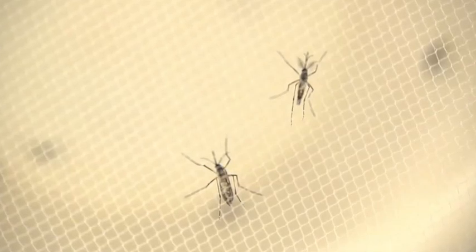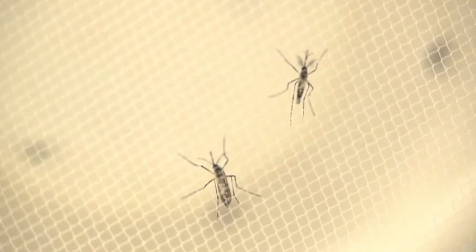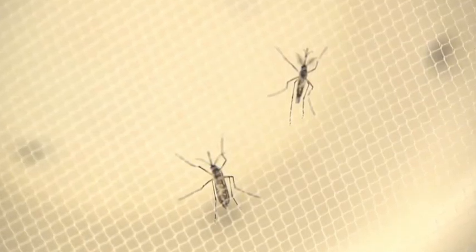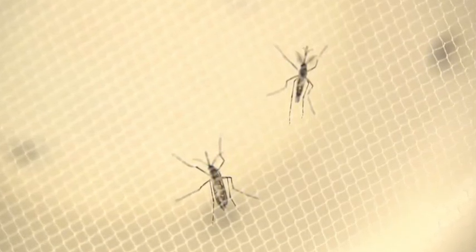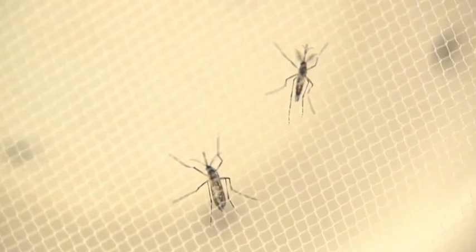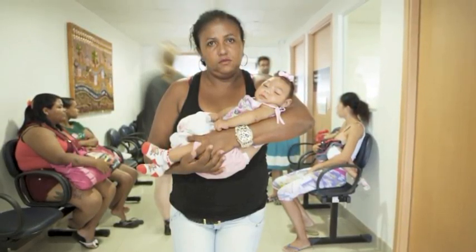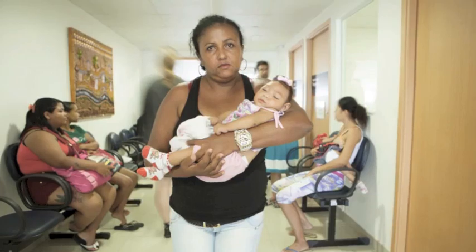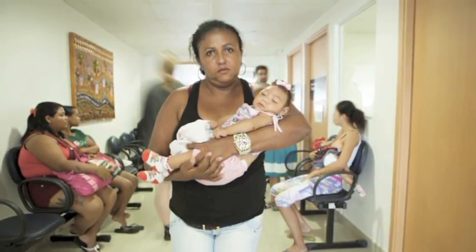Getting bitten by a mosquito isn't the only way to become infected with Zika virus. It can also be sexually transmitted. If a woman has intercourse with an infected individual during her pregnancy, her fetus can still be infected. The virus can also be transmitted to the baby during delivery.